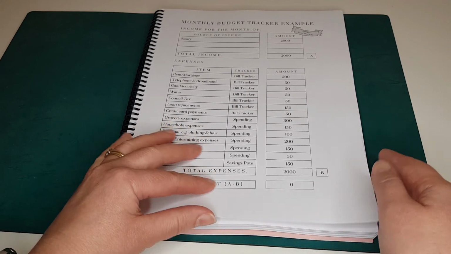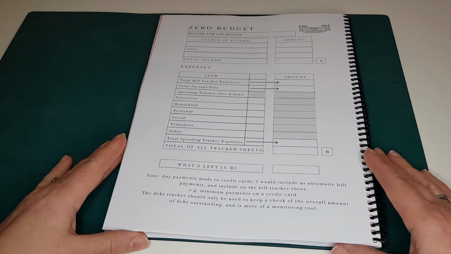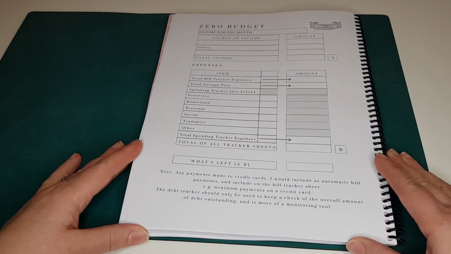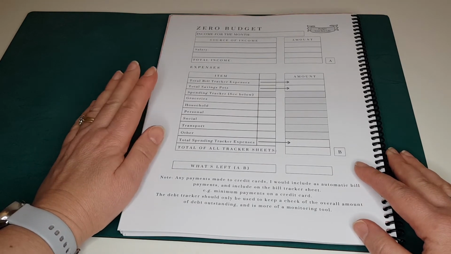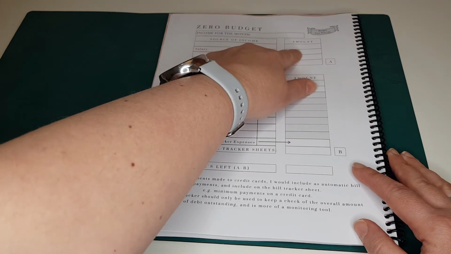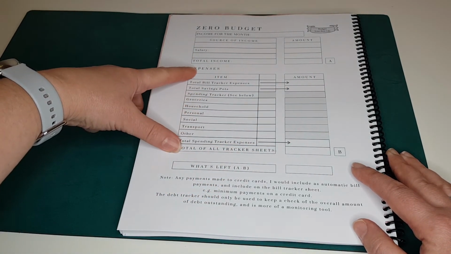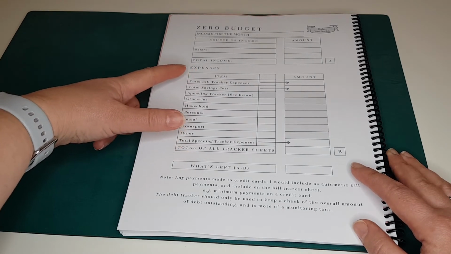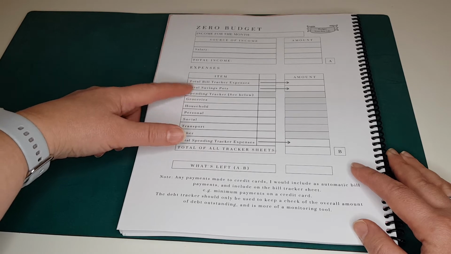So let me just show you what you would normally see at the beginning of the month. This is one of the first pages that you'll see on a monthly basis. This is the zero budget. What it does is it says, okay, I know how much I'm going to be earning. Put that at the top there, total income. Then there's a section here for expenses. Now you'll notice that I've broken down these expenses into the different trackers on this.